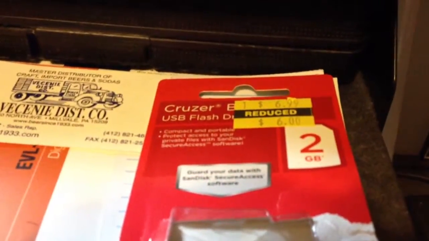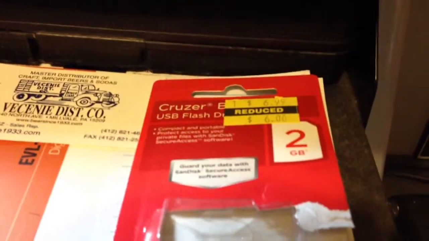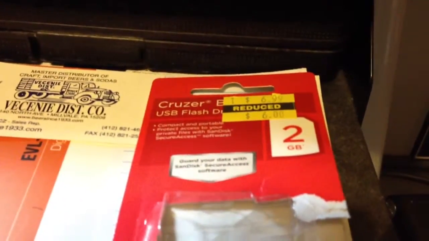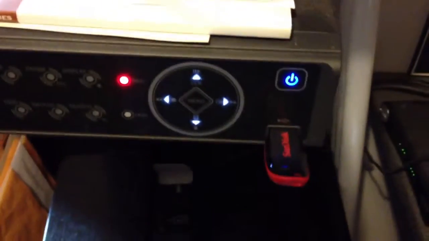Generally something a little bit above 1 gig, depending how much you want to back up to, should be fine. This is a 2 gig drive that I got at Kmart for $6 on clearance. Video takes a lot of space. So, depends on how many cameras you're backing up as well.